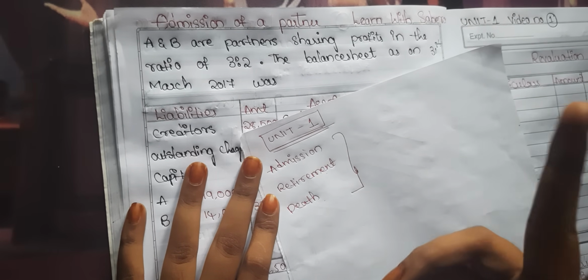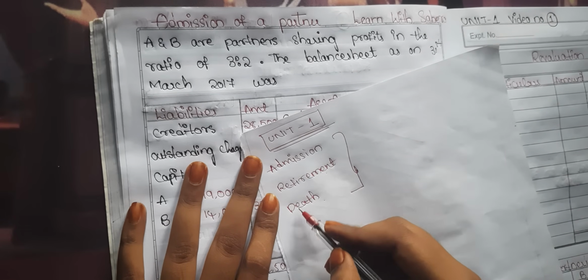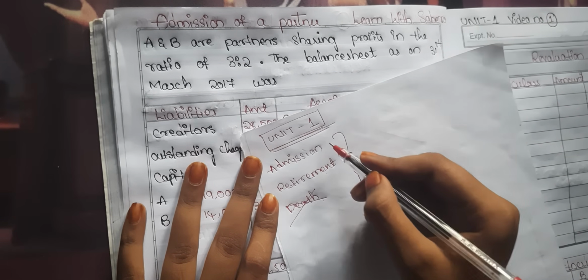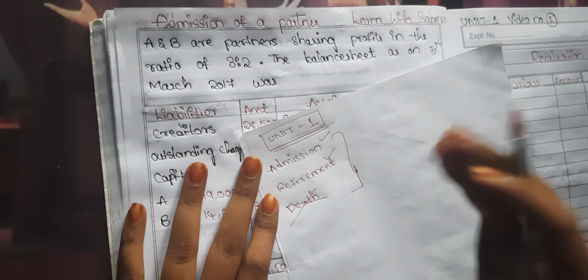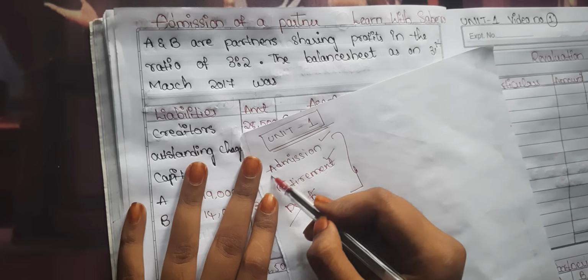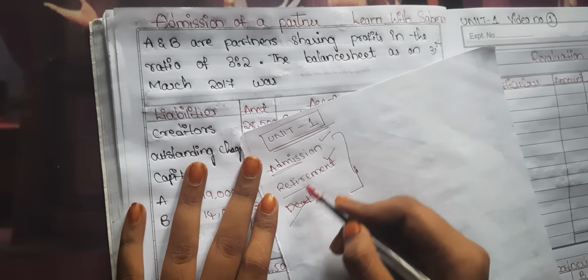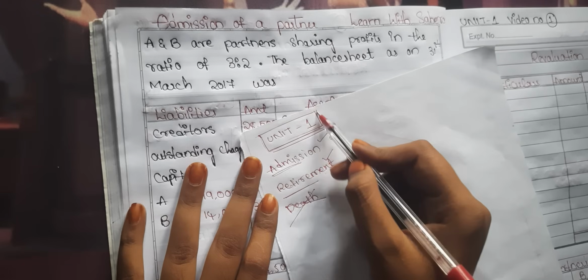If you are perfect with any 2 of the topics, then that is more than enough. So I suggest you leave death and just focus on admission and retirement. Definitely one sure question you will see in your question paper on admission or retirement. So we are only focusing on admission and retirement from unit number 1.